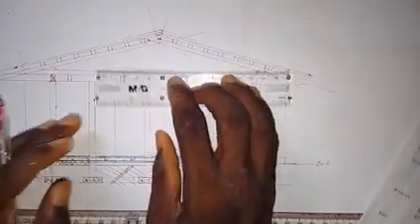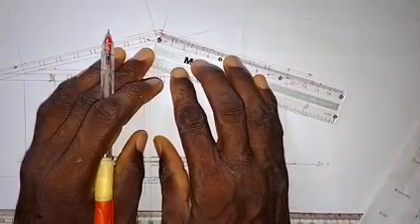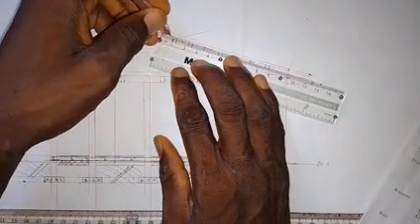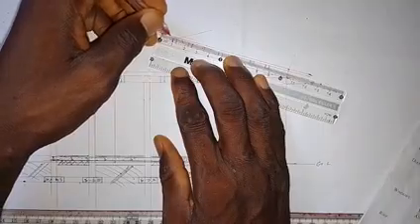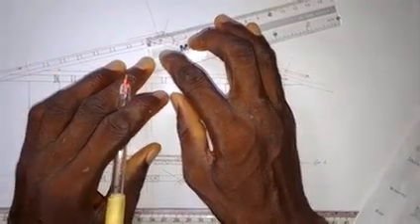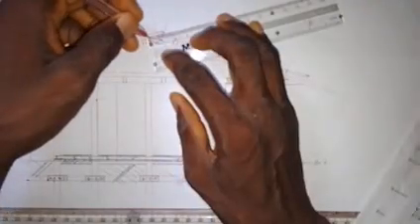Alright, so for the recap, I'll just take a measurement of 7 millimeters here, and here also from this line, I will take 7 millimeters.